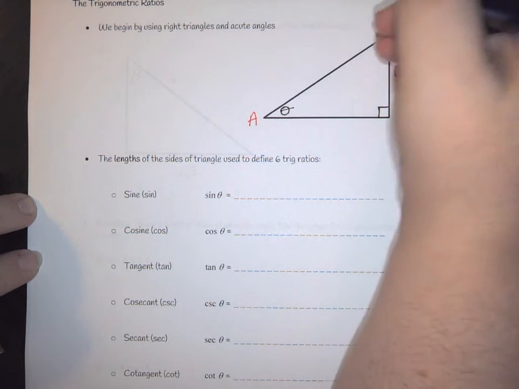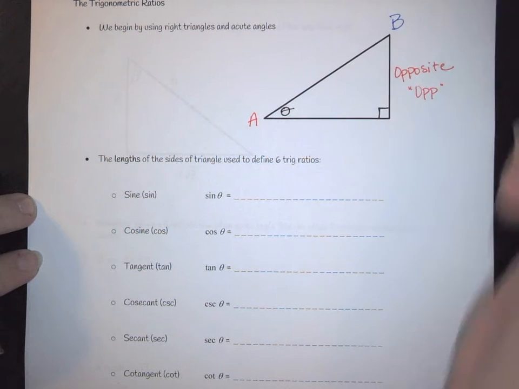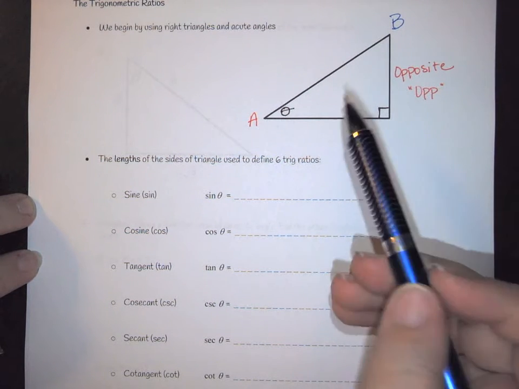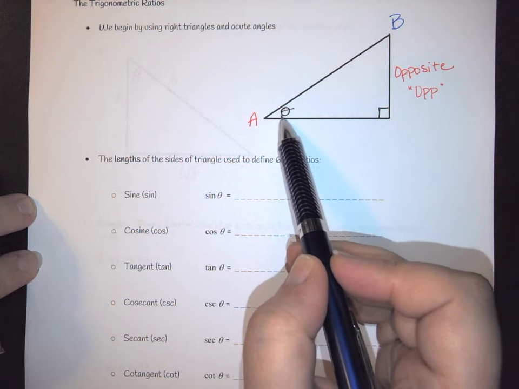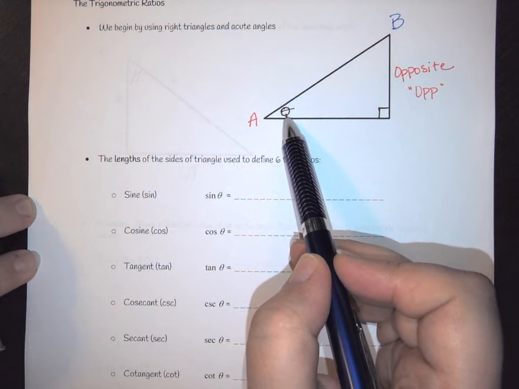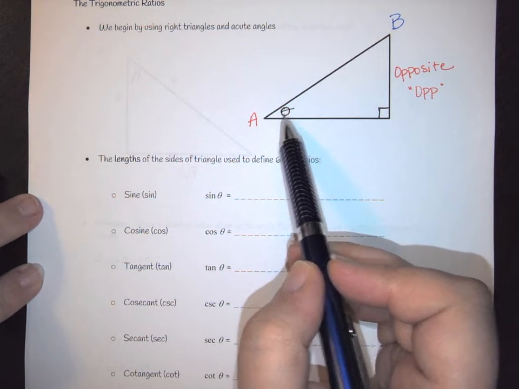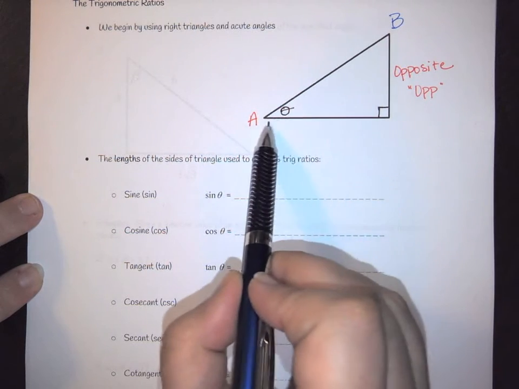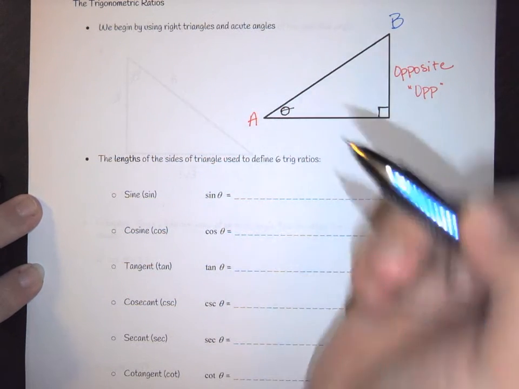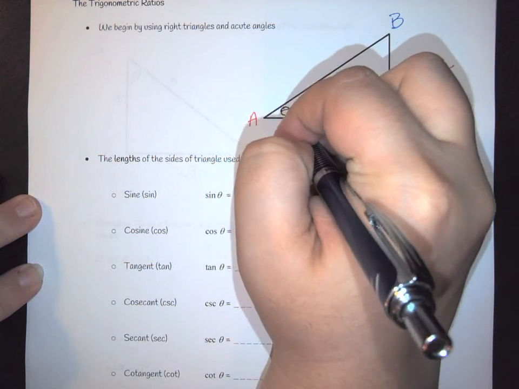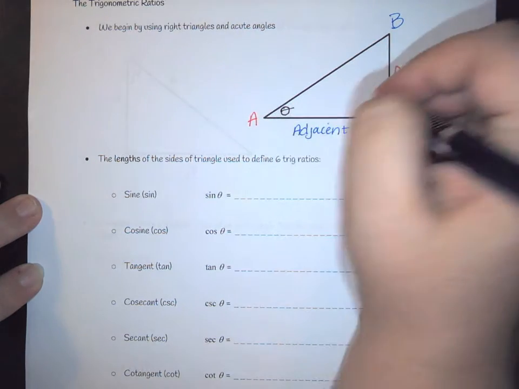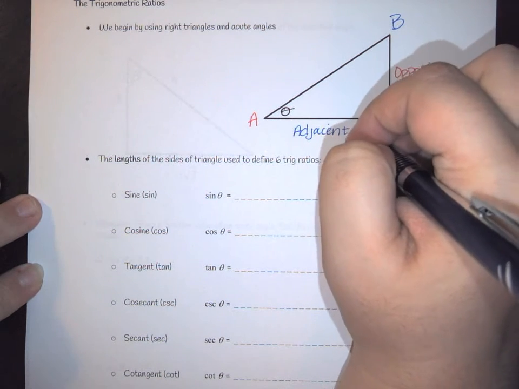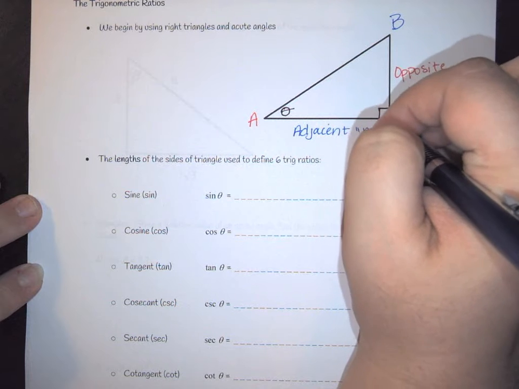Now let's say that this angle up here is angle B. When we are talking again about your reference angle, or the theta, this side length down here next to it is going to be called adjacent, which we usually label ADJ.